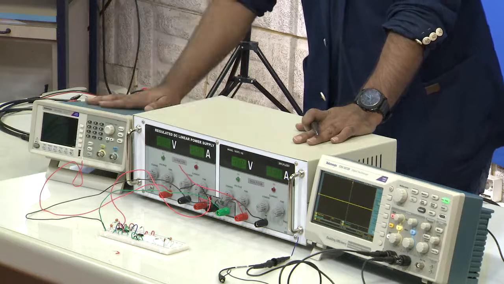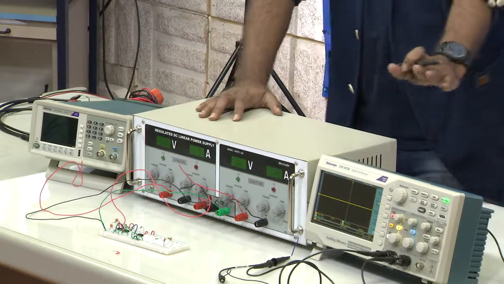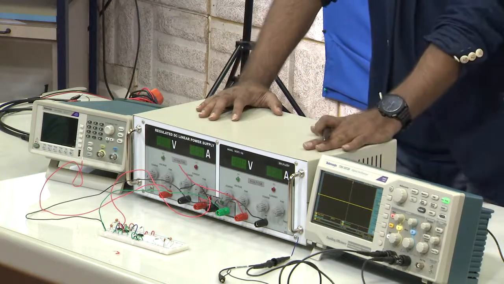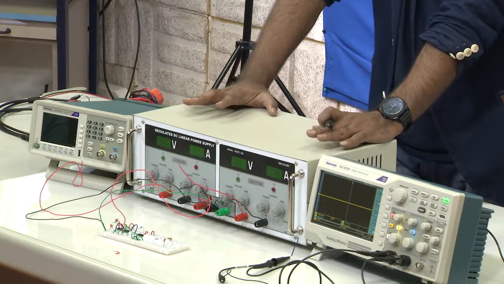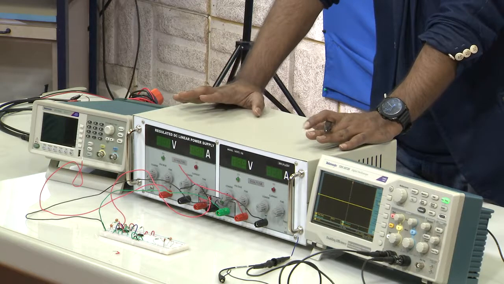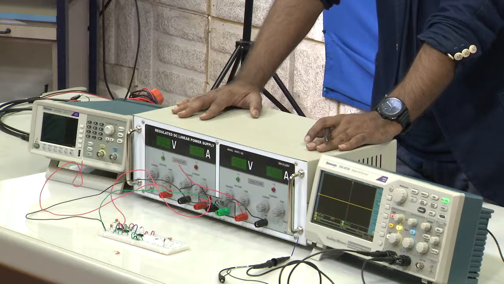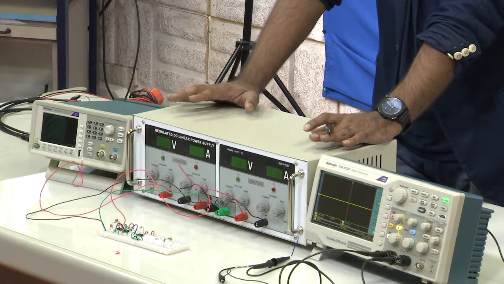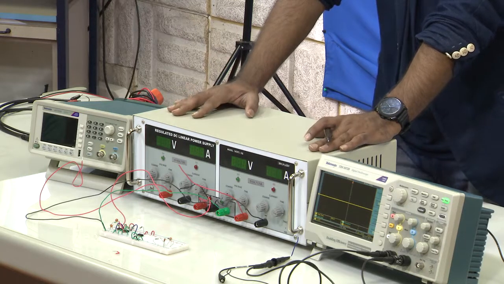Now, let us see, using our favorite equipment, that is the DC power supply, linear regulated power supply, function generator and the oscilloscope, how we can design this band reject filter, and we will see the active band reject filter. What is an active band reject filter? Where you are using the operational amplifier.